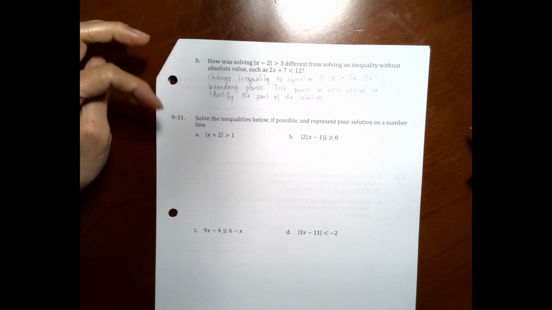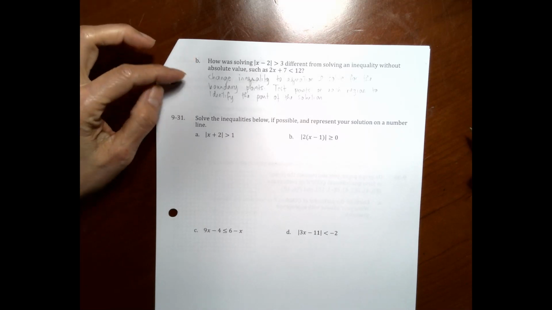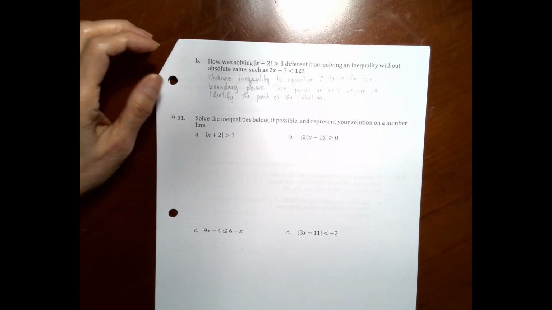So like what we did. So they are actually not different on how we solve. The steps are the same. Testing the boundary points is also the same.